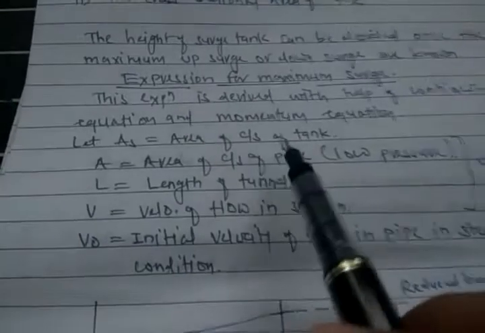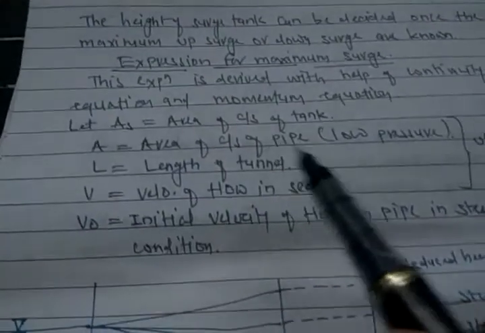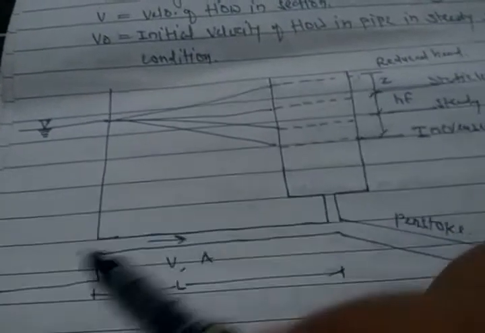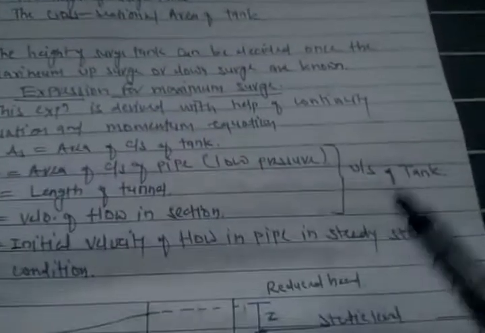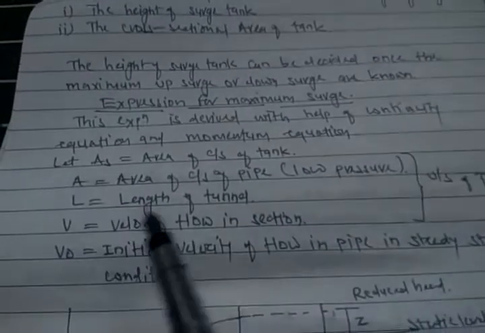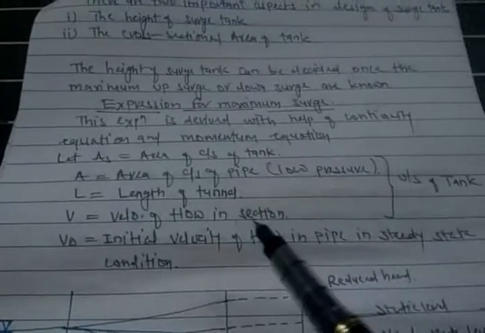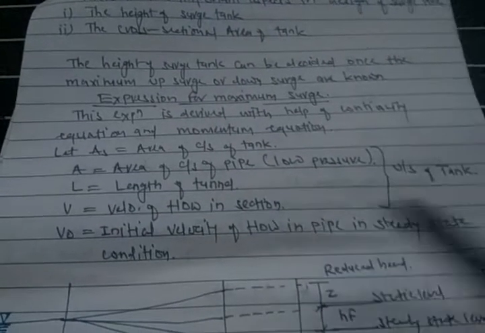AS, area of cross section of the tank. A, area of cross section of the pipe. This pipe I am talking about is the low pressure pipe, which is upstream of the tank. Then L, length of the pipe, again upstream. V, velocity of flow in the upstream pipe.